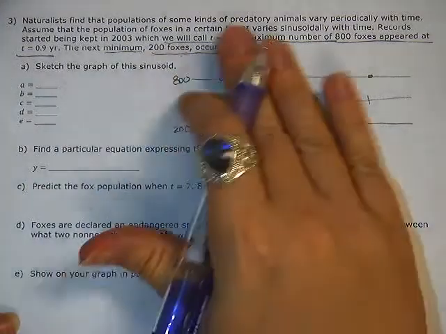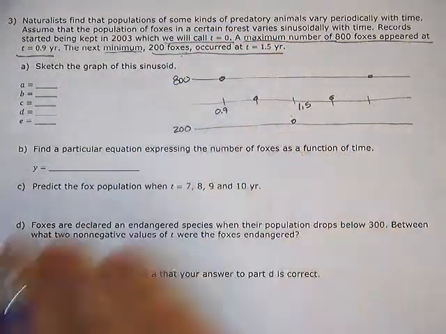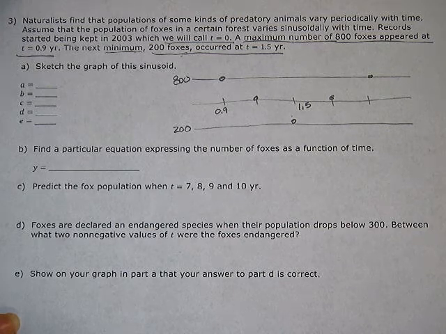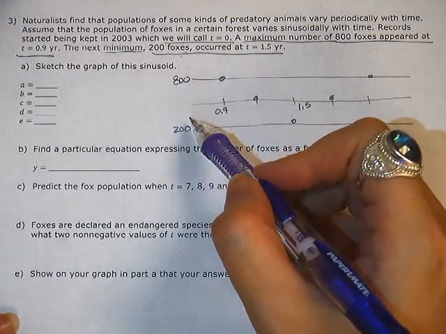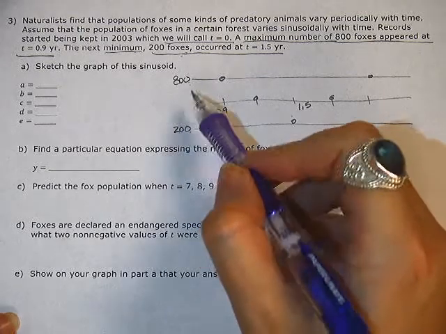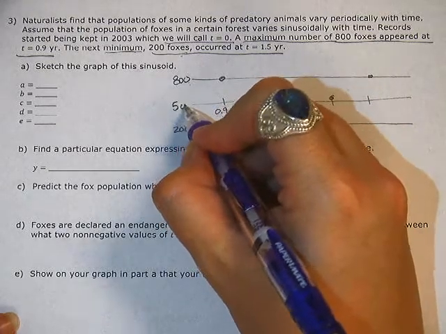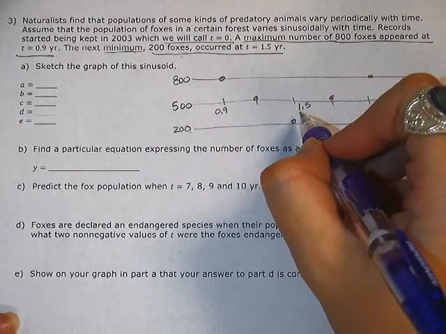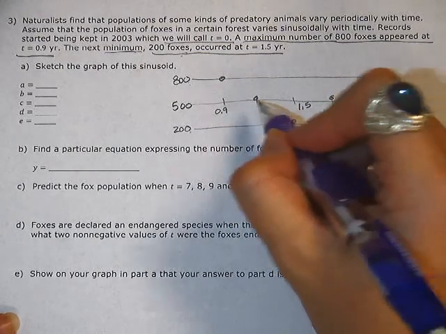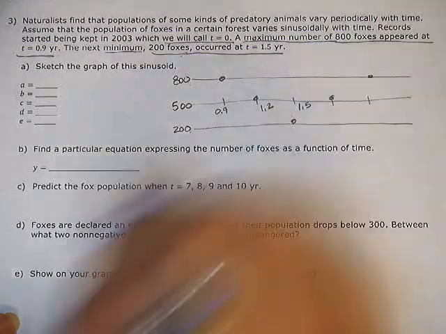So now I've used up my information up here to get this far, and now I need to just fill in the missing pieces. I know I can average these, add these up, divide by 2 to get my middle number of 500. And I can do the same thing here, add these two up, divide by 2 to find my number in between.